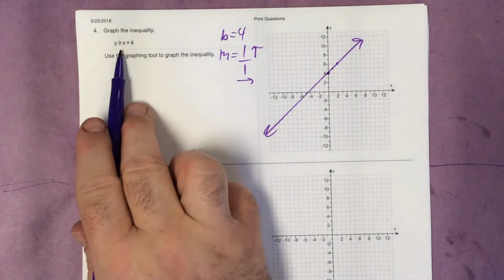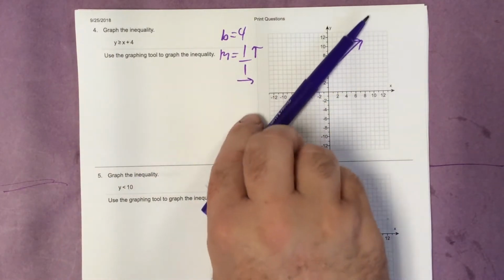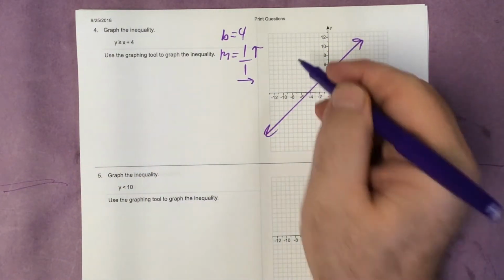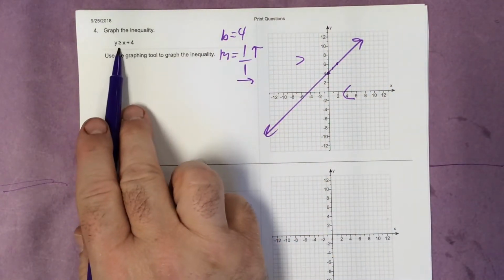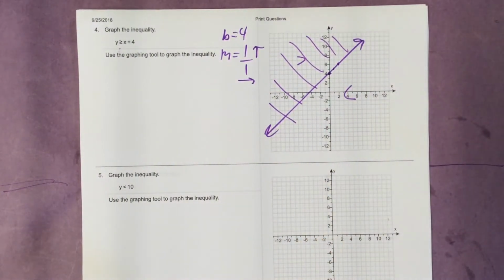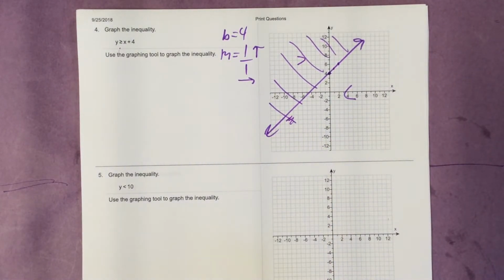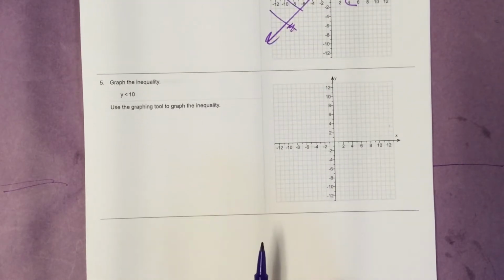Because it says it's greater than or equal to, I can keep that solid. So where does the ladder fall? Less than. Therefore, this is the greater than side. And because we want to shade the greater than side, this is going to be the solution for our line right there. I'm sorry, that's a stray mark. I should not have done that. I am in the wrong. Please ignore that. Let's take a look at the next problem.